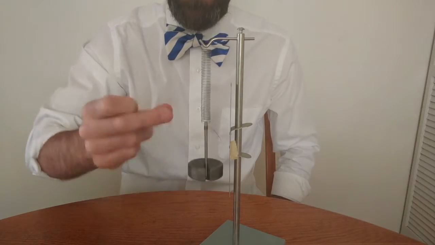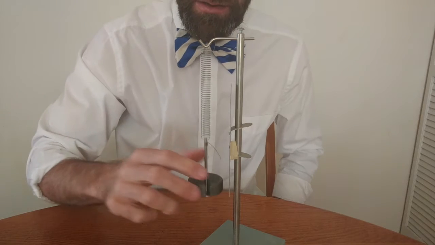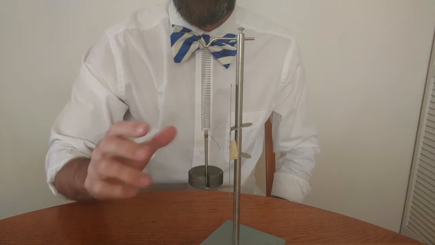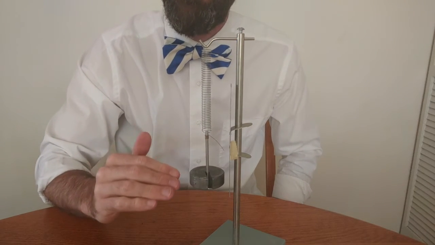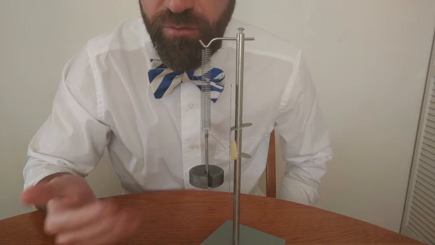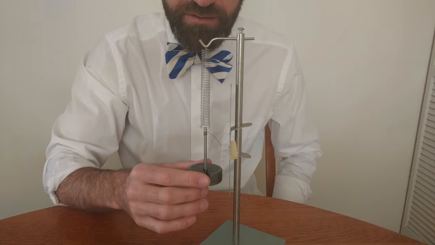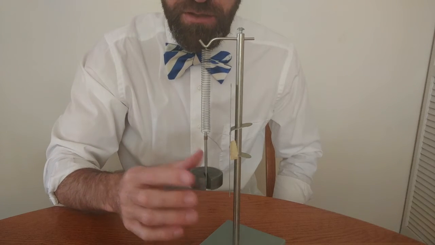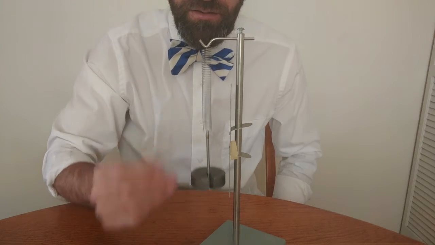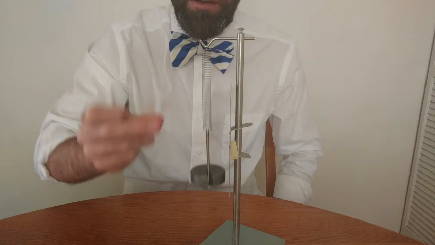Now what we want to figure out is, if I give this thing a bigger displacement, what happens to its frequency? In other words, what happens to its rhythm? Let's see. If I just give it a little bit of displacement, there is the frequency.